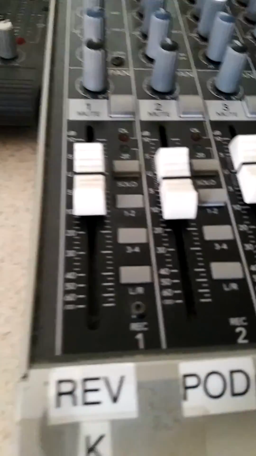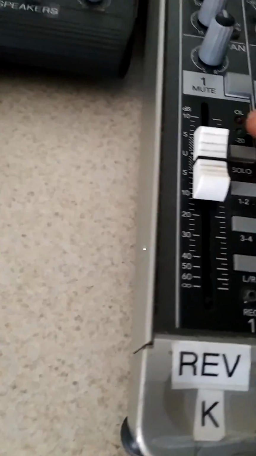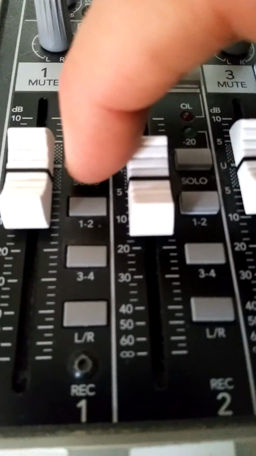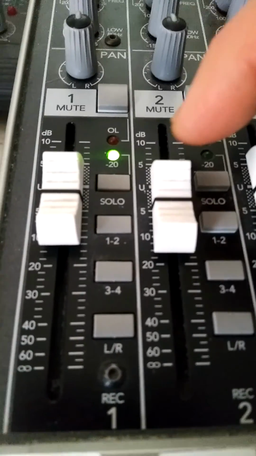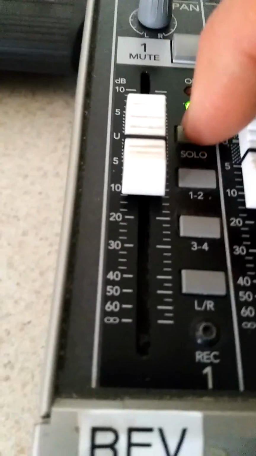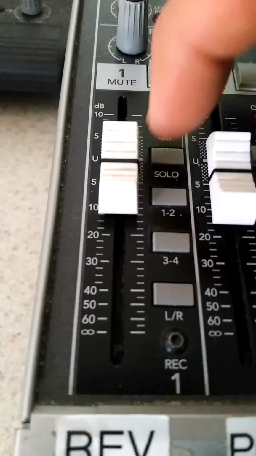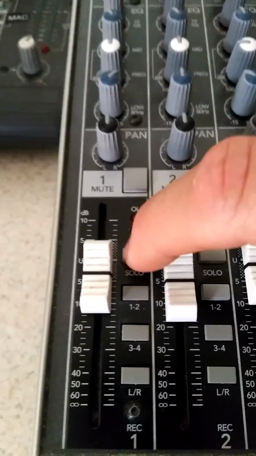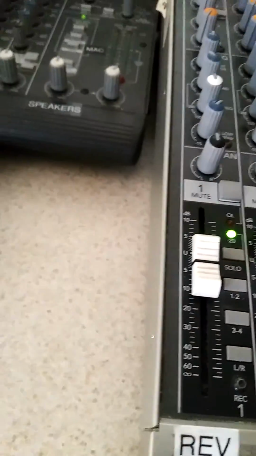Ta-da! Okay, so up here, this solo button means if you push that in, all the other channels are silenced except for hers. In other words, you're listening to her solo, and you'll see that green light comes on when it's soloed, so you'll know that something's up there.